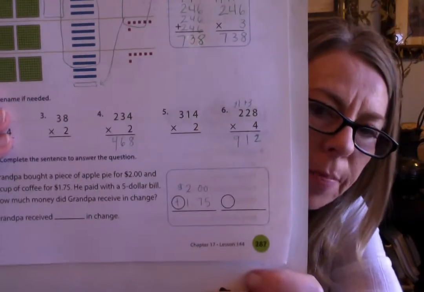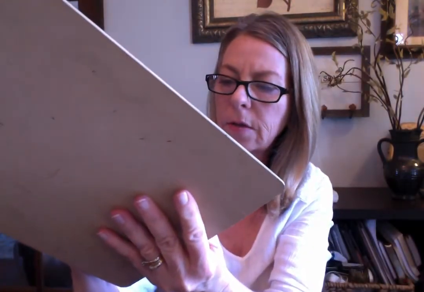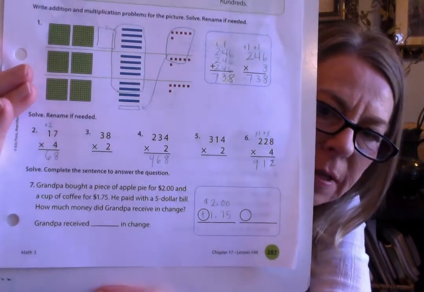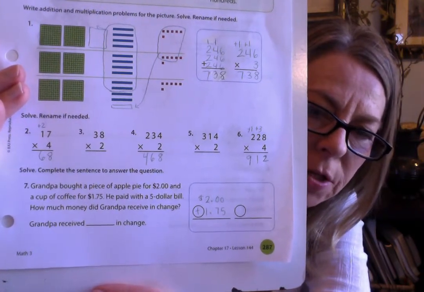I'm going to write it down just so that you can be clear. And remember, when we write money, we have to line up our decimal points. My decimal points are very faint on the screen. Is that better? Okay, so we have $2 plus $1.75. That's going to tell us how much his items cost. So we're going to add that.